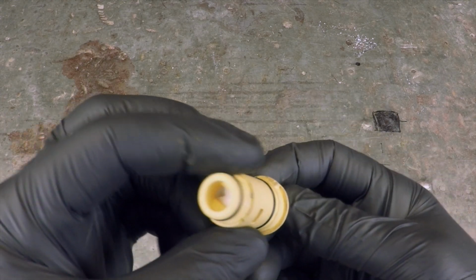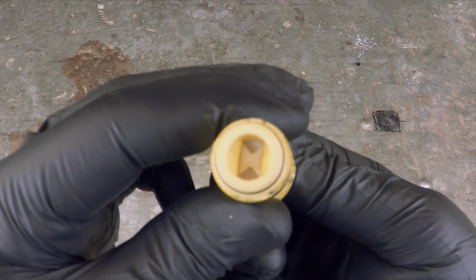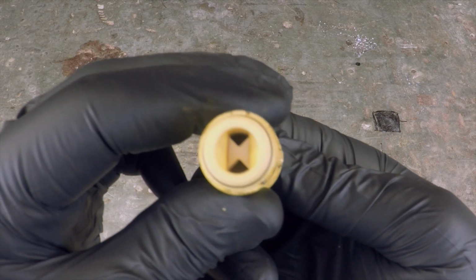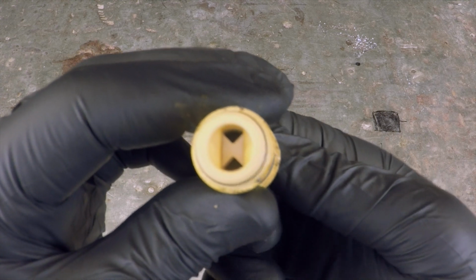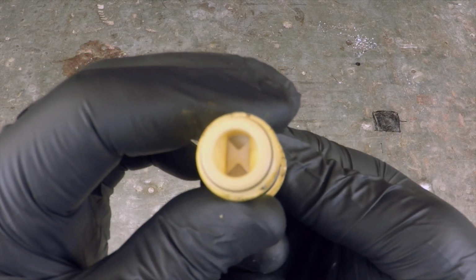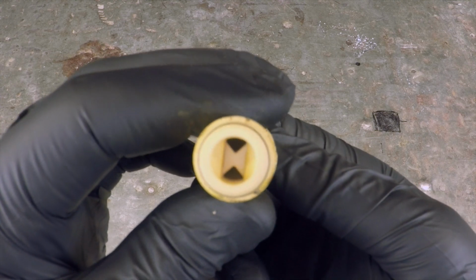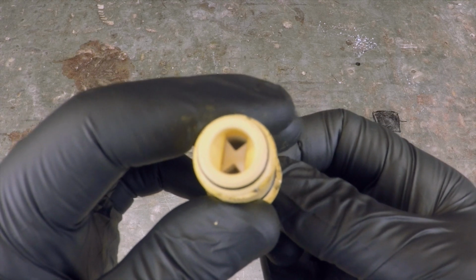Now, ceramic cartridge is just what it says. There are two ceramic discs in there. And as you see me turn this, that's on, that's off, water on, water off, water on, water off. Sometimes dirt will get in there, debris will get in there, little shavings will get in there, and that will cause the faucet to leak when you turn the handle off.